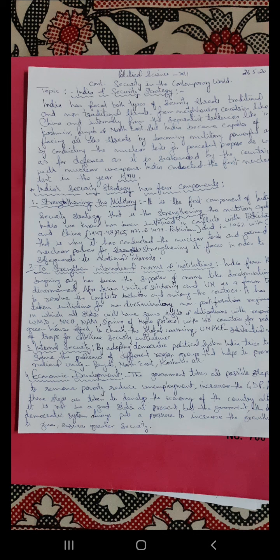And India has UNPKF, that means United Nations peacekeeping forces also, and we have a substantial number of troops for collective security initiatives, so that wherever forces are required to restore peace, our forces are reserved as peacekeeping forces. Okay, and we send our forces for such operations also.